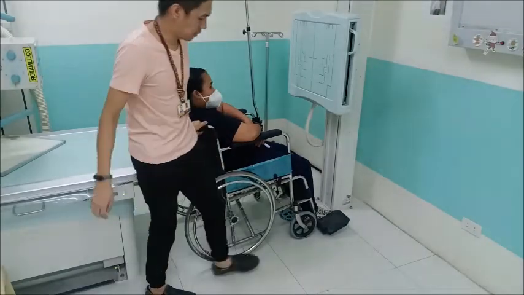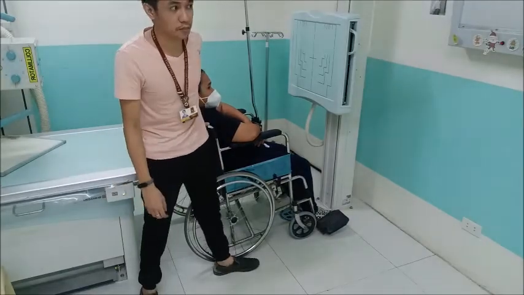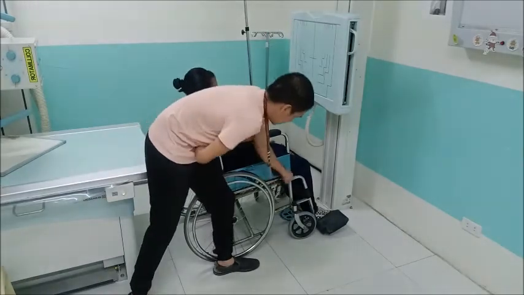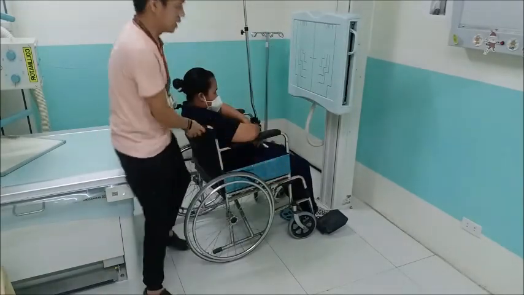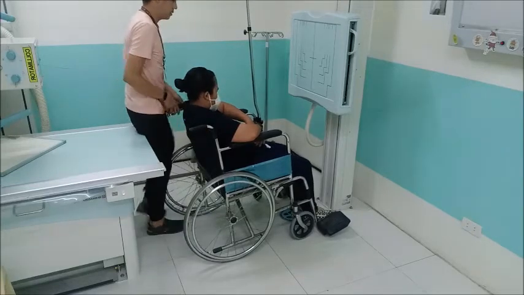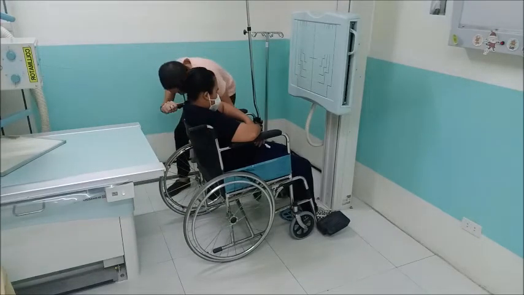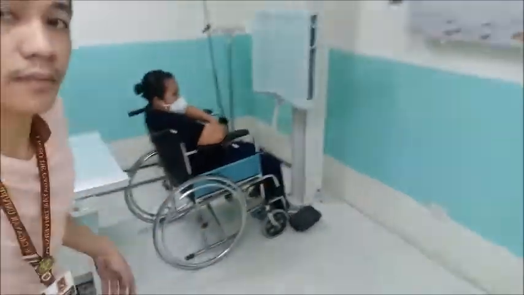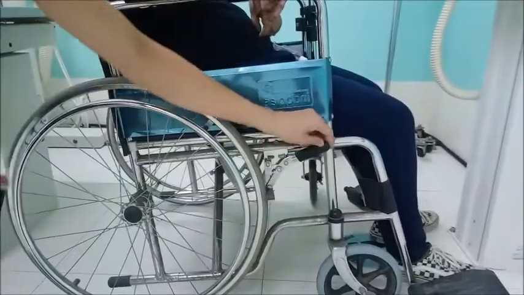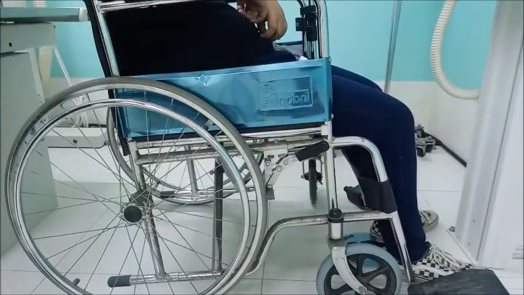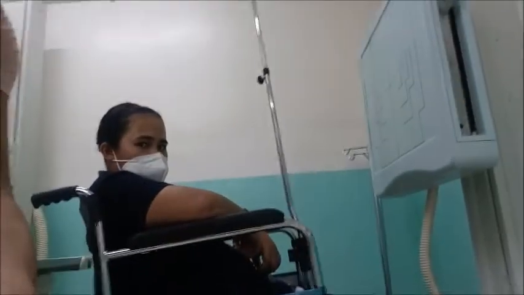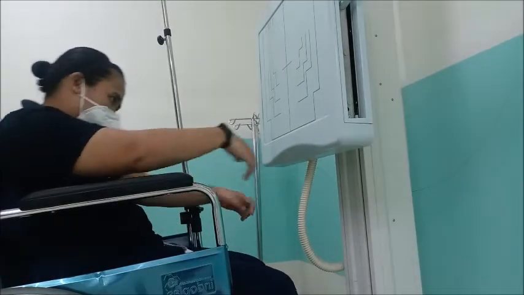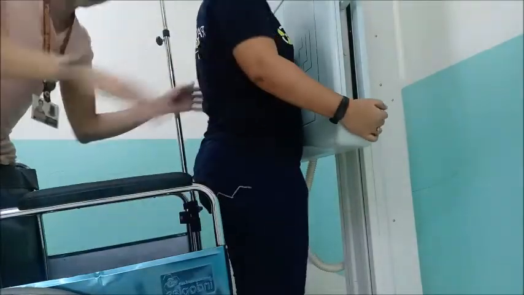So if ipatindog mo sa patient, tatanin mo sa patient nga pwede na siya matindog, pwede na siya mo backlie, ipadungol lang gihapon ang wheelchair. So make sure to lock all the wheels of the wheelchair. You have to lock all the wheels of the wheelchair and then ask the patient to stand if possible. Pwede rin mo tabangan si patient.